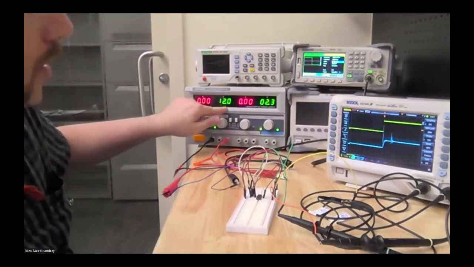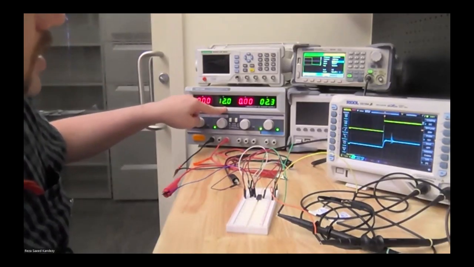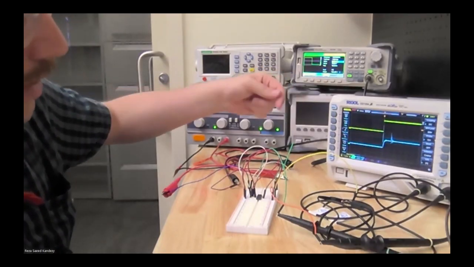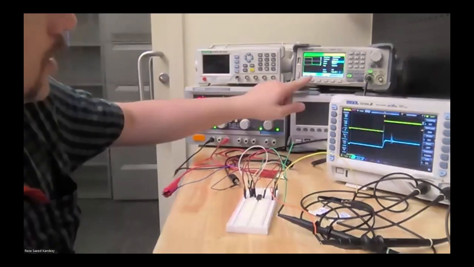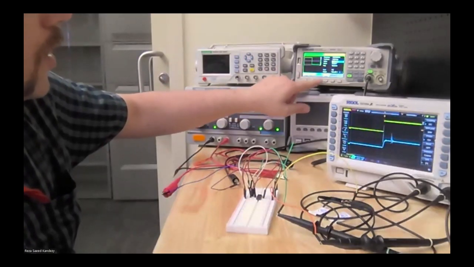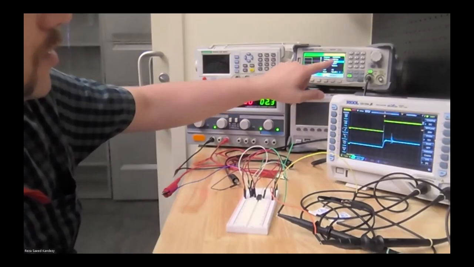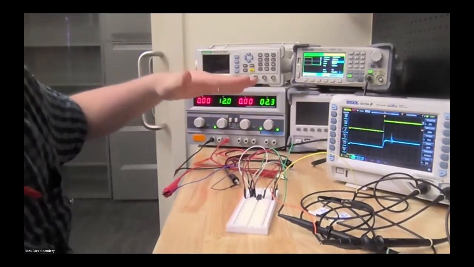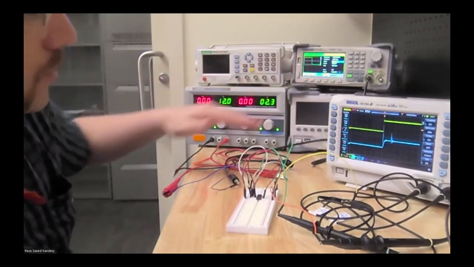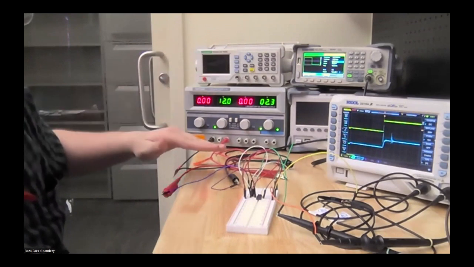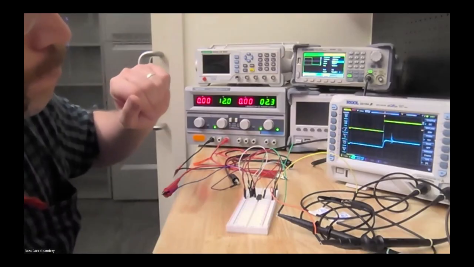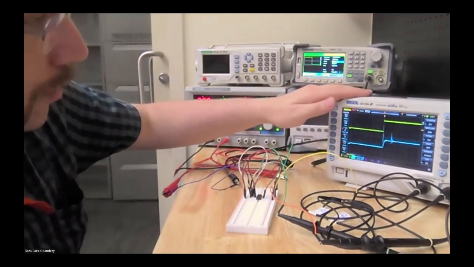Okay, 12 volt VDC, and I'm using the function generator to apply a square wave with the frequency of 1 kilohertz. The amplitude is 4, and I shifted 2 volt DC, so it changes from 0 to 4 instead of -2 to +2.